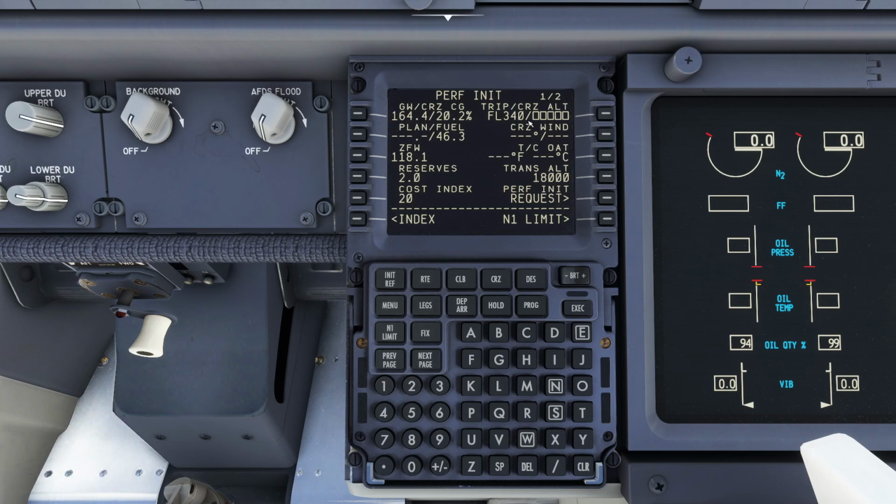So if I wanted to fly at 32,000 feet, it would be flight level 320. You can key in either the feet or the flight level and it will understand. I'll illustrate that here. If I put in 32000, it will automatically convert it to flight level 320. So it's divided by 100 basically.